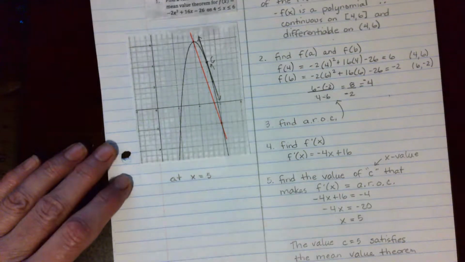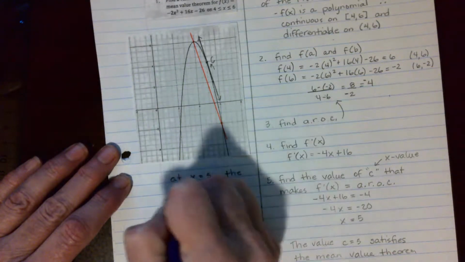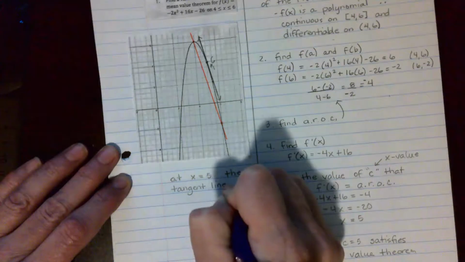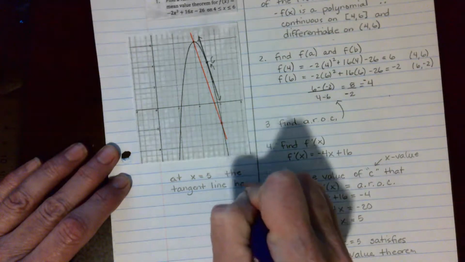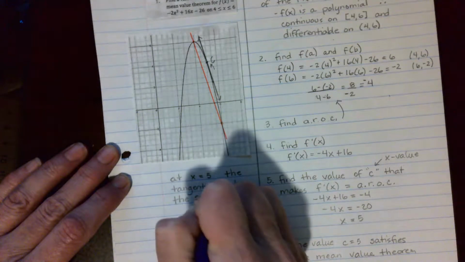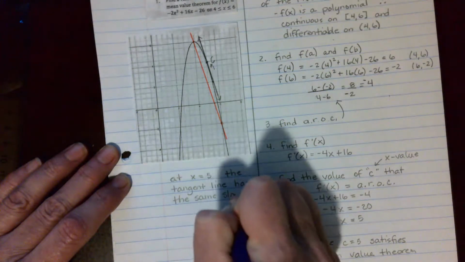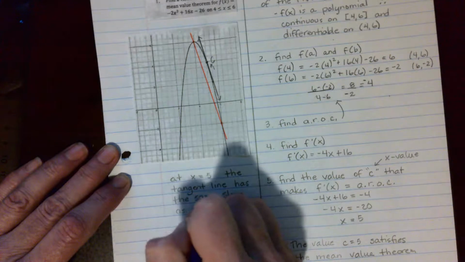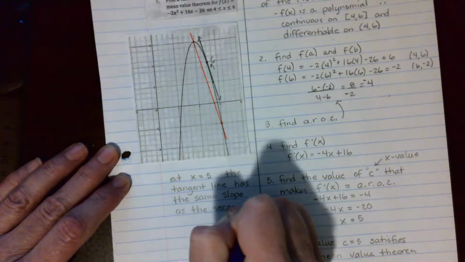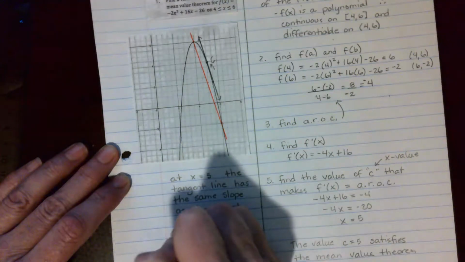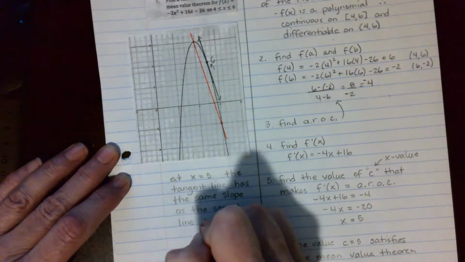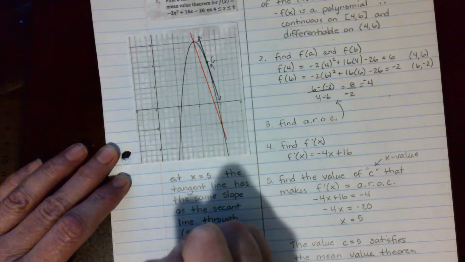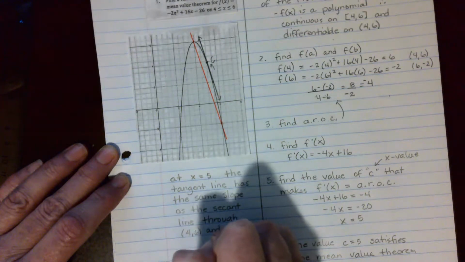That at x equals 5, the tangent line has the same slope as the secant line, through 4, 6, and 6, -2.